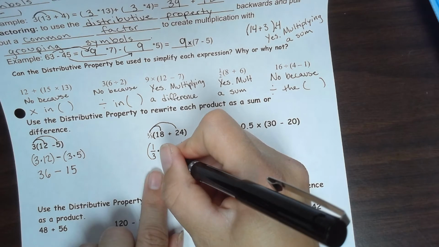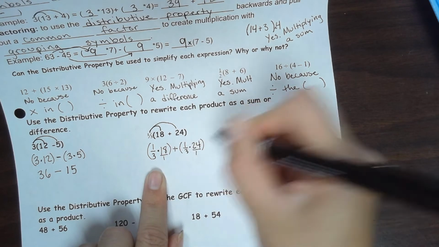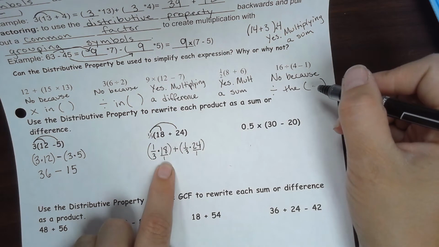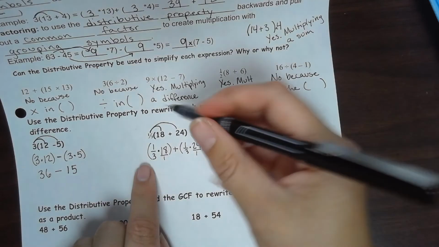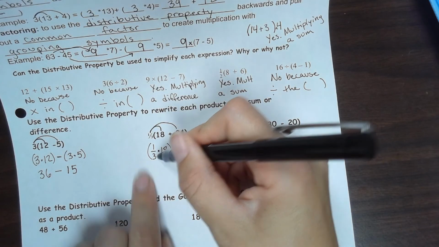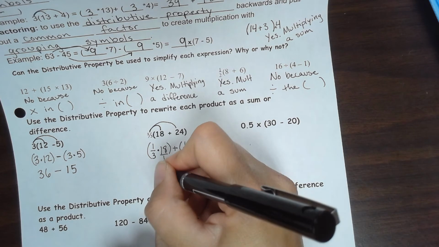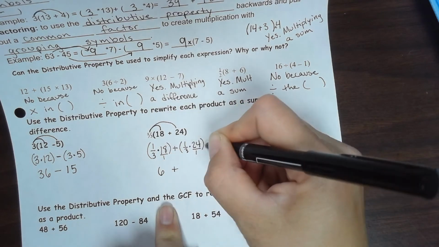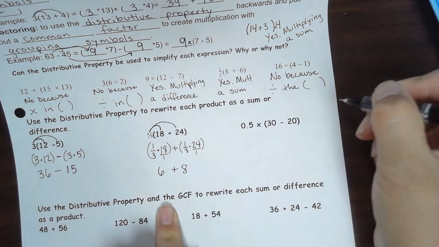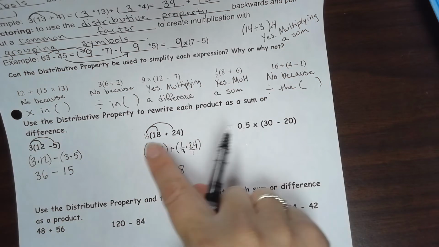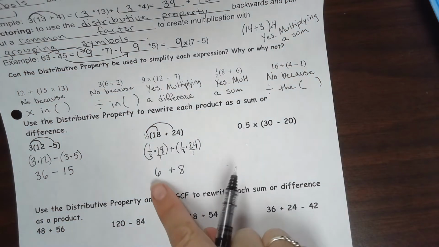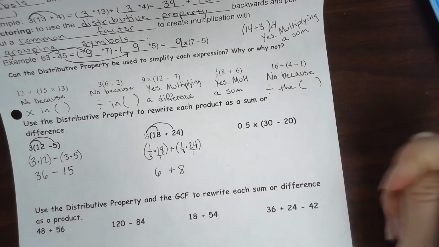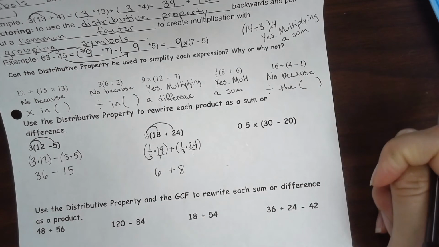Okay, when multiplying fractions, remember we can turn our whole numbers into improper fractions. Okay, that's going to give me 18 divided by 3. 1/3 of 18 is 6, plus 1/3 of 24 is 8. We have rewritten our product as just a sum.